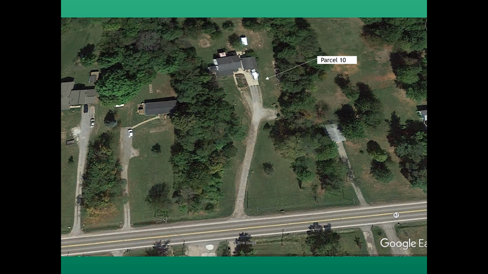And here is an aerial of parcel 10. We've seen this before in the PowerPoint. What we've got is a detached single-family home with a detached garage located approximately 100 feet back off the road right-of-way. And we've got a red circle that shows a box culvert. And according to the highway plans, that box culvert is going to be relocated to the right, or in an easterly direction, on the property.